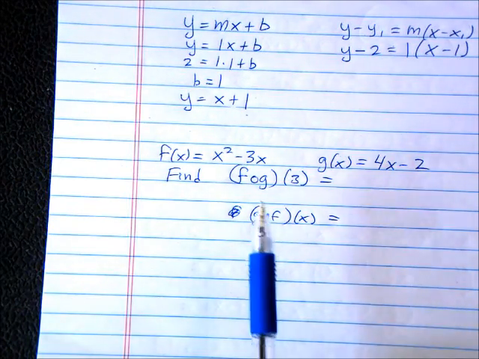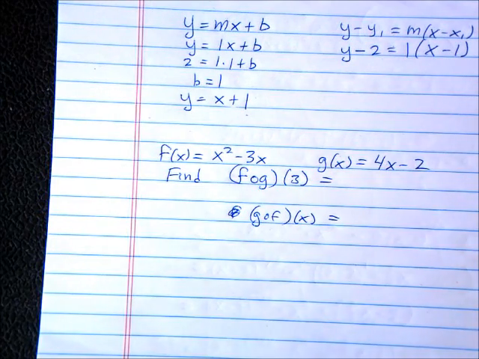What does that symbol mean? What does f∘g at 3 mean to do? It means f of g of 3. Okay. So what do I do? Solve g(3) and then solve f for the answer.